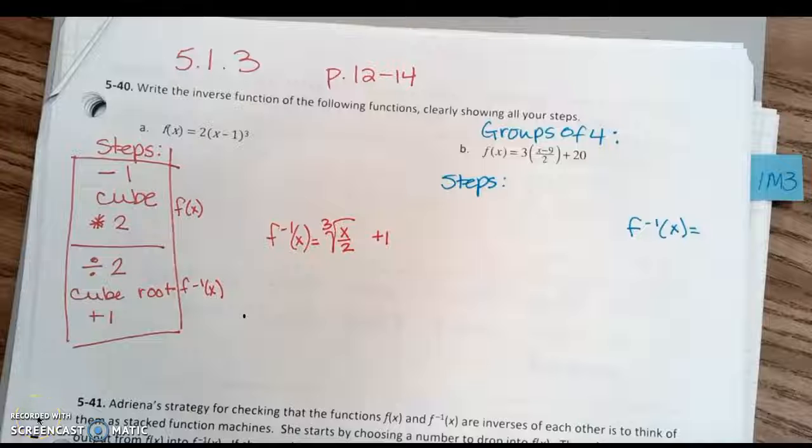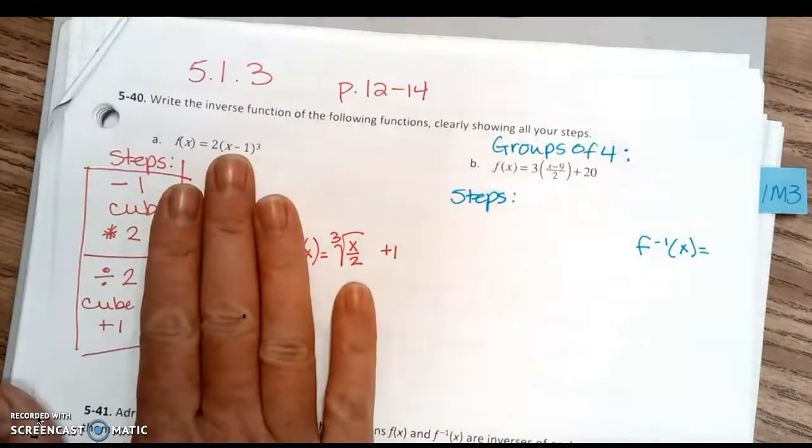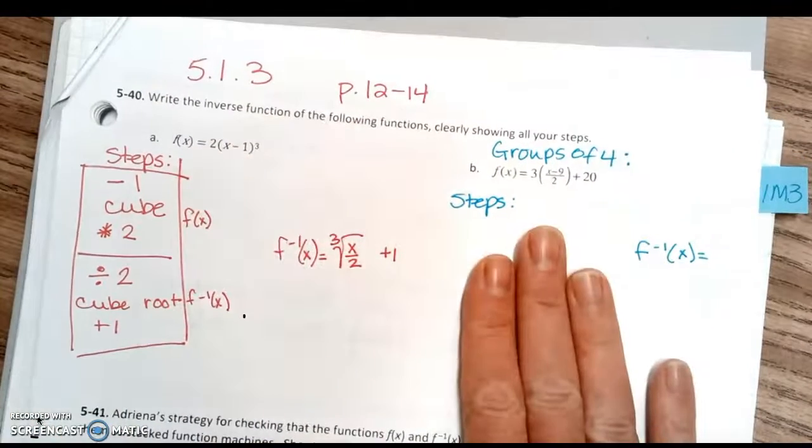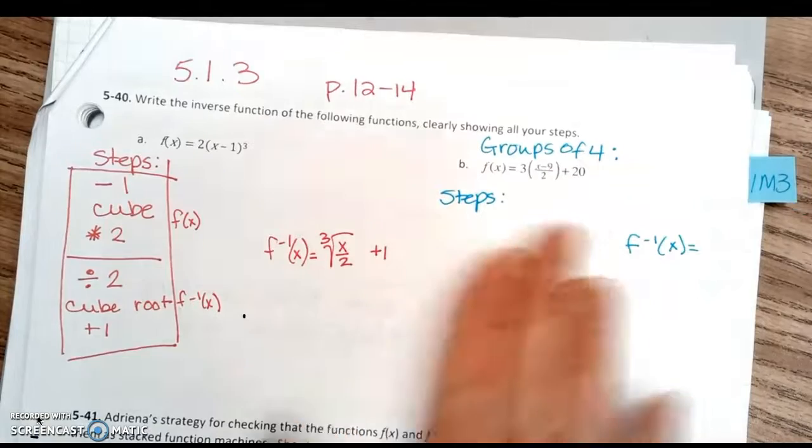We're going to do pages 12 through 14. And question 40 starts at the top of page 12. It says, write the inverse function of the following functions, clearly showing all of your steps. So I'm going to do A with you guys, and then when you break up into your groups of 4, you're going to do B.